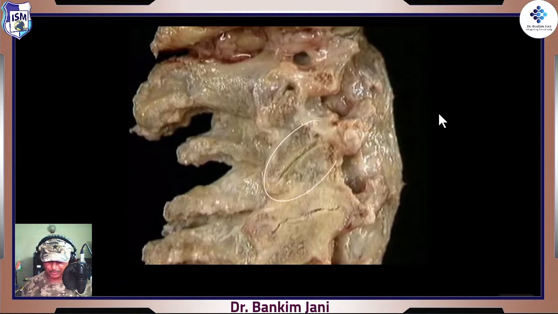This is what I'm talking about, this portion, right? See how nicely we can see a joint. This means this is the area which we are talking about, right? Watch it. This and this, right? This one would be the inferior articular and another vertebra superior articular surface, right?